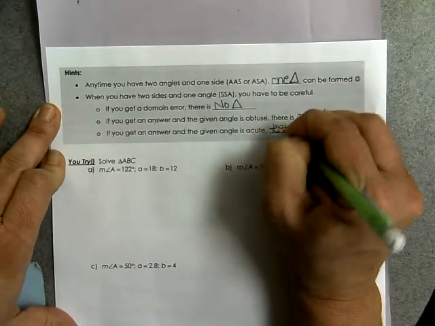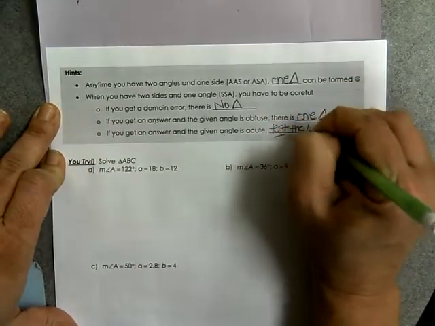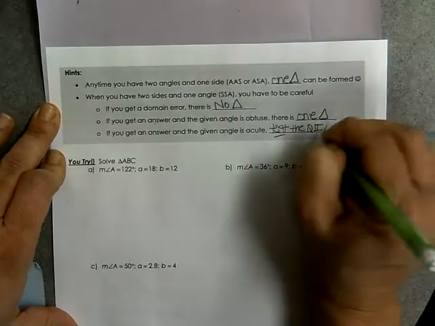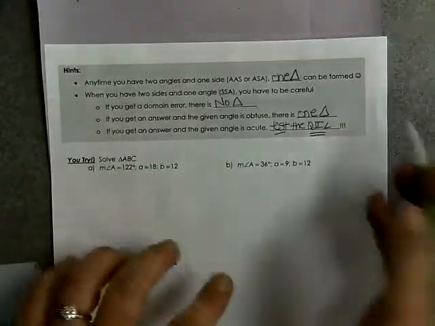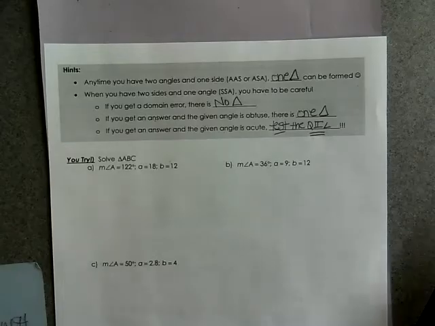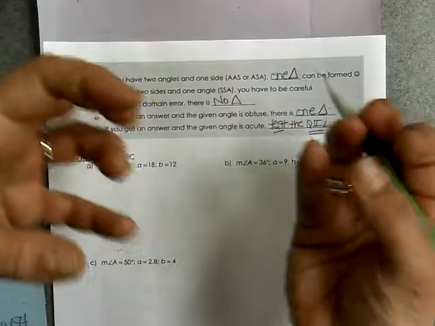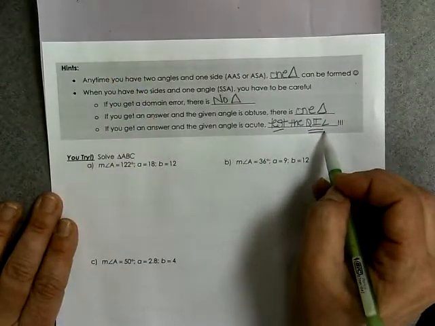That is when you have to test the quadrant 2 angle. And again, the quadrant 2 angle is what you get when you take 180 minus that reference angle that the calculator gave you, okay?